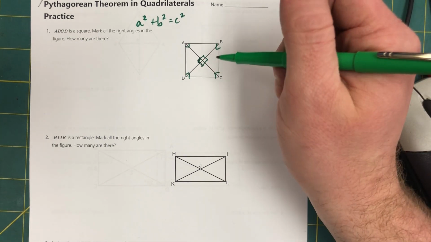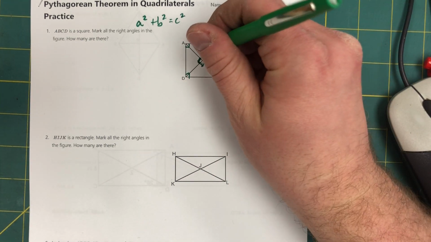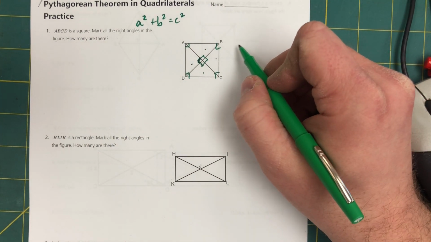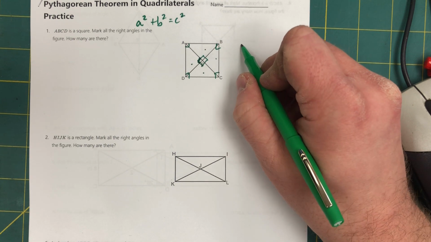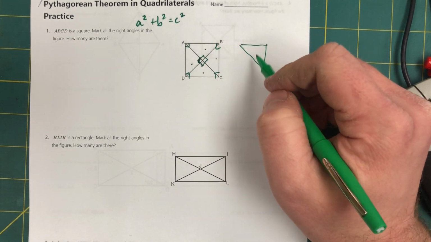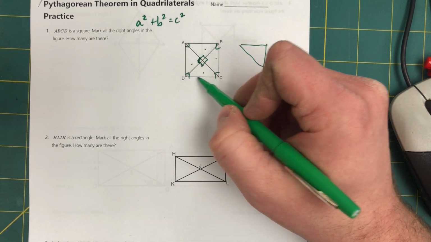I think an additional question that might be interesting to ask is how many triangles are in this figure? Because I agree there's 1, 2, 3, 4, but is that it? If you think a little bit more about this, how about that one? There's 1. And then if we mirror it, and you got the one down here, that's 2.